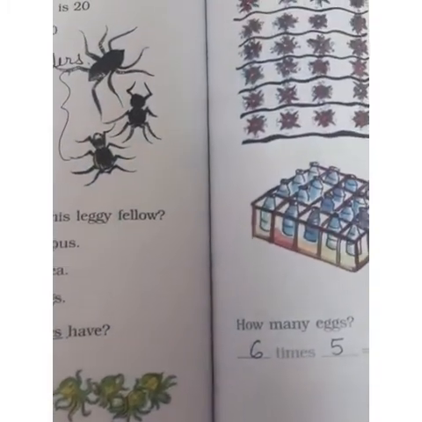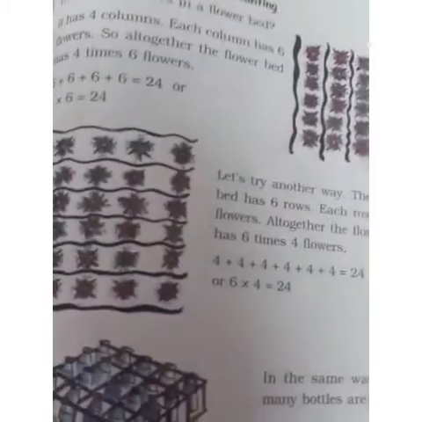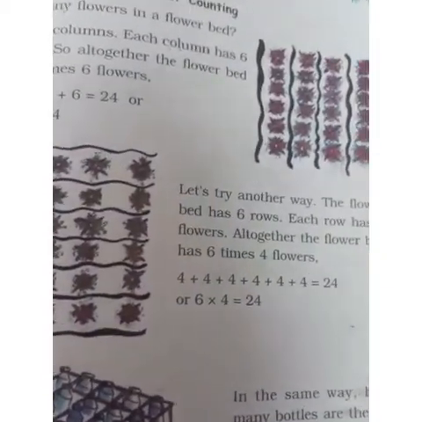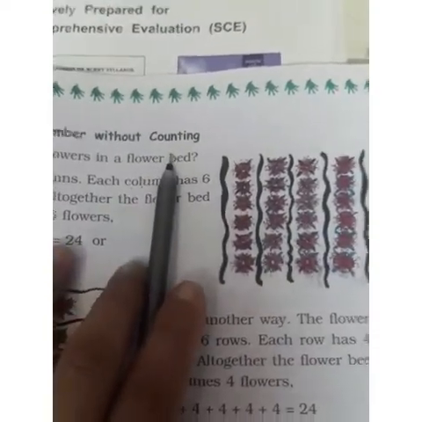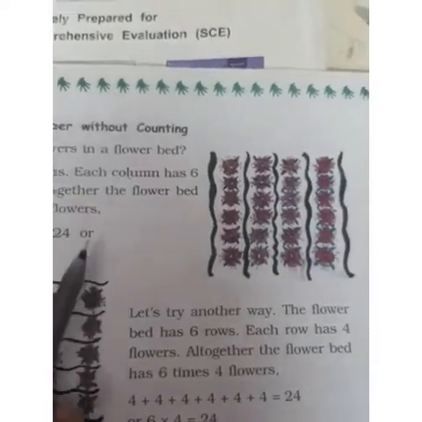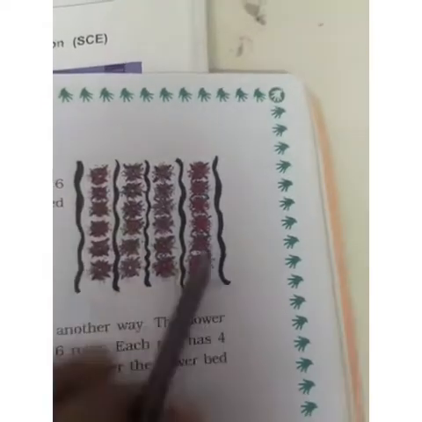Now we move on to page number 123. This was your 122 page on which we started the lesson. Now next is find the numbers without counting. Now here you don't have to count the numbers, but just you have to see and find out.